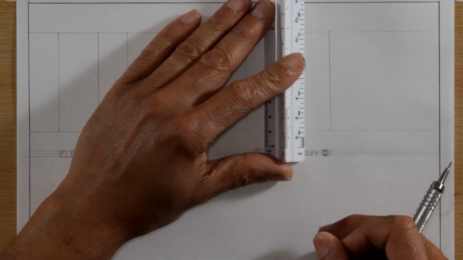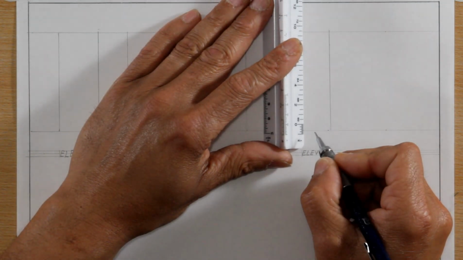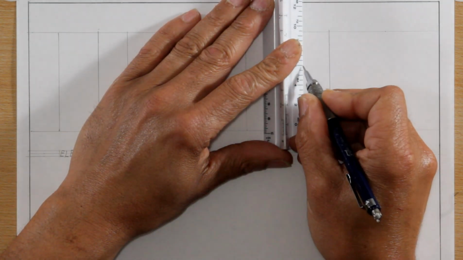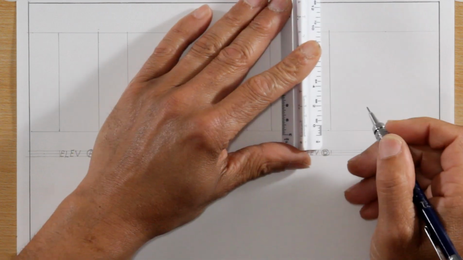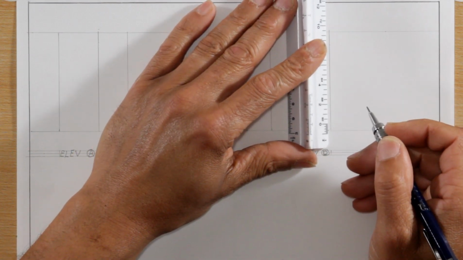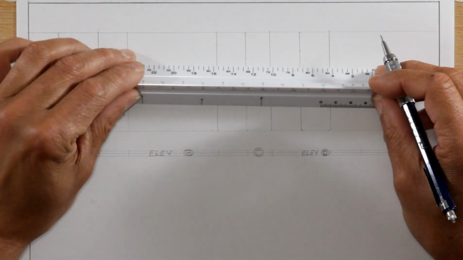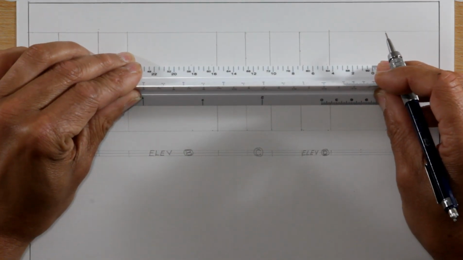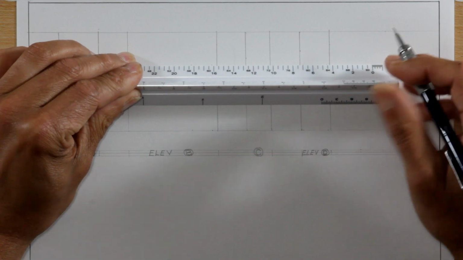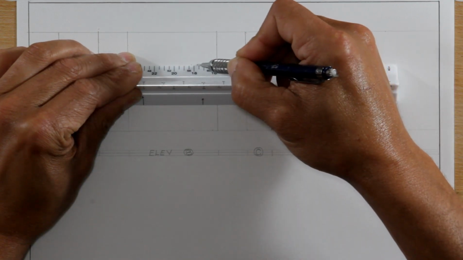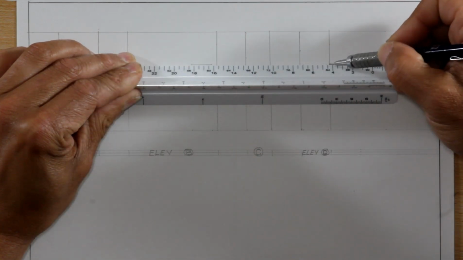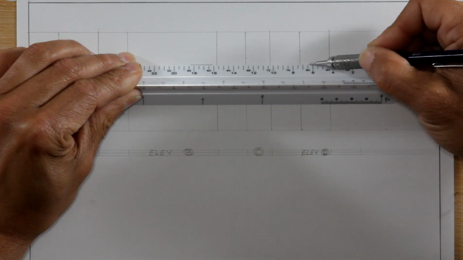Now shift over 6'8" and 6'8". And then we're going to straight line those right across. Make sure everything picks up just right, and we're going to come across.